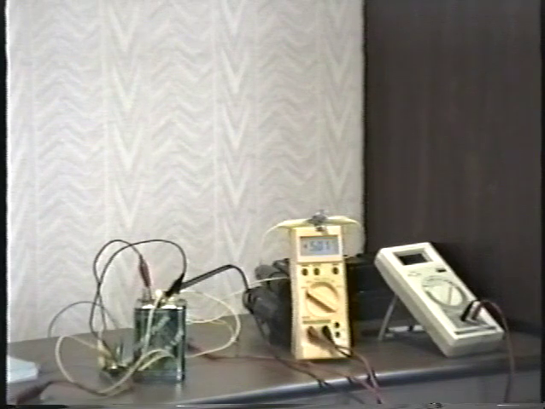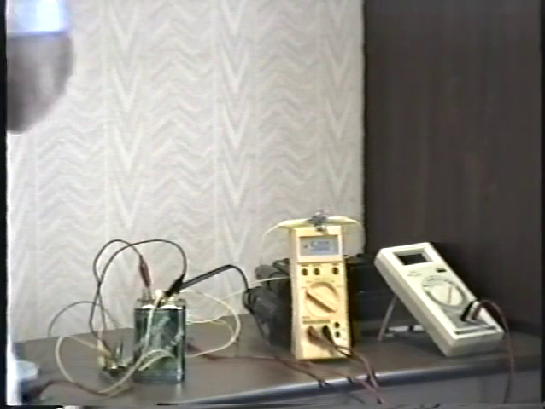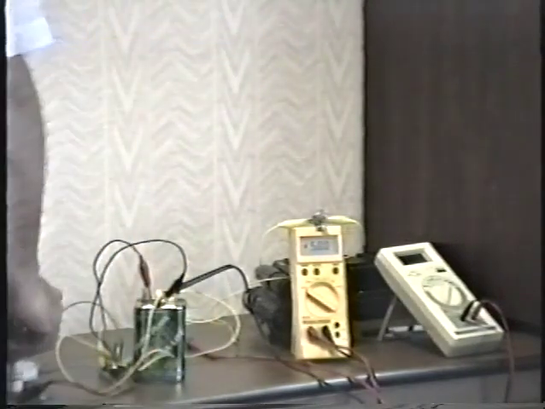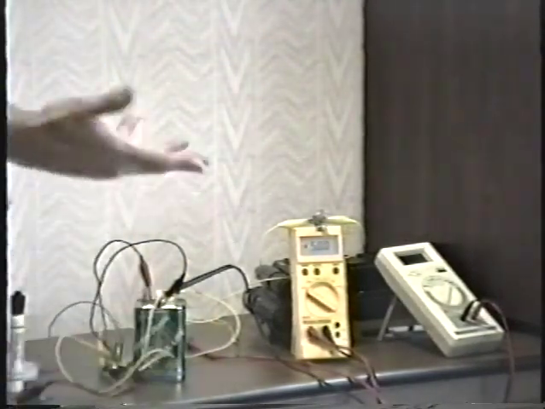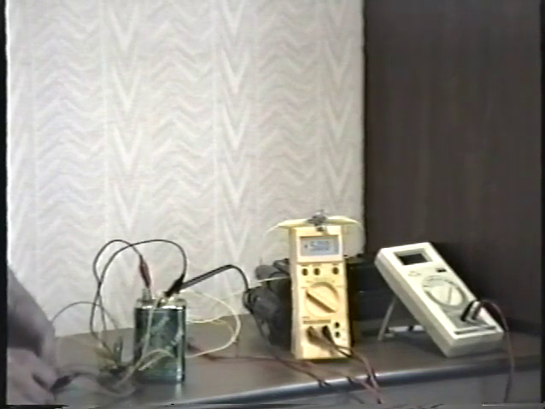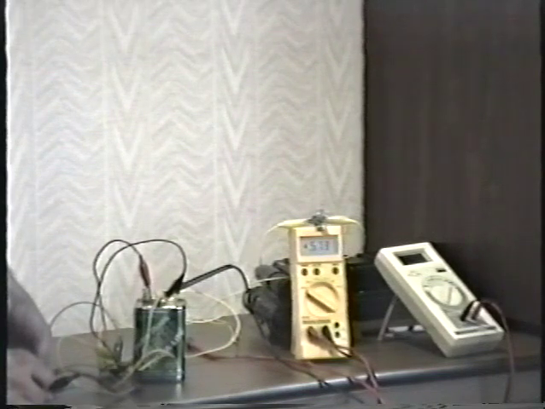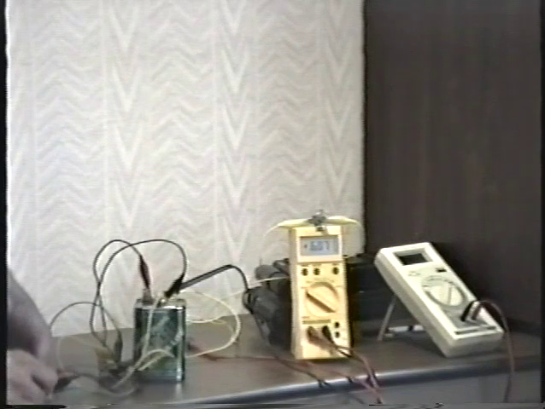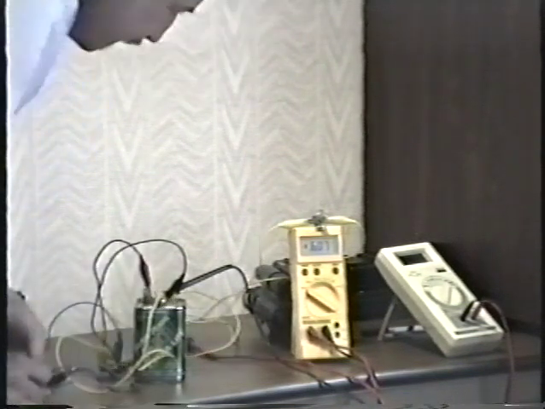The lamp is still off though. Remember, we need about 0.7 to turn it on, right? 0.6, no, lamp's still off.